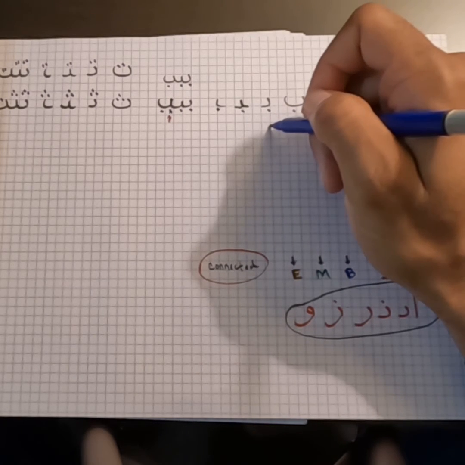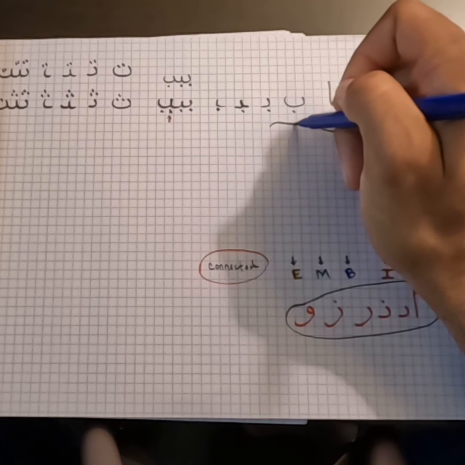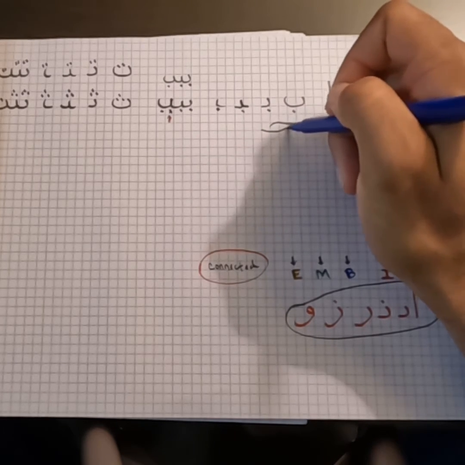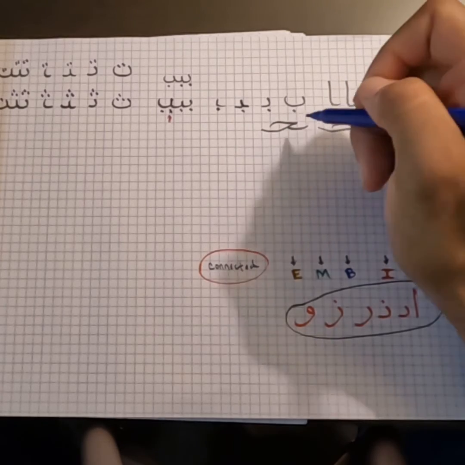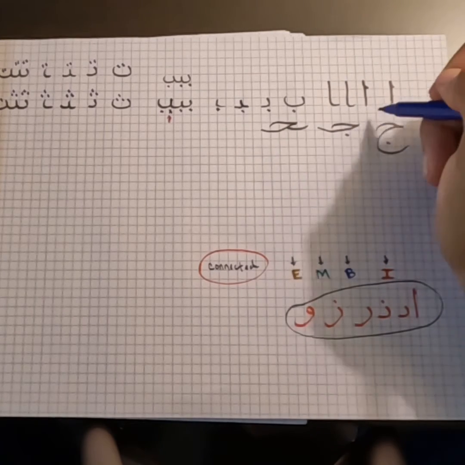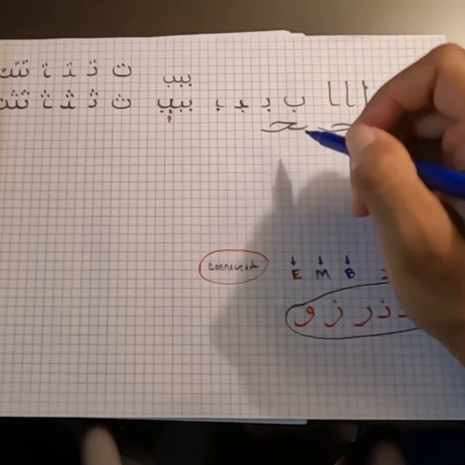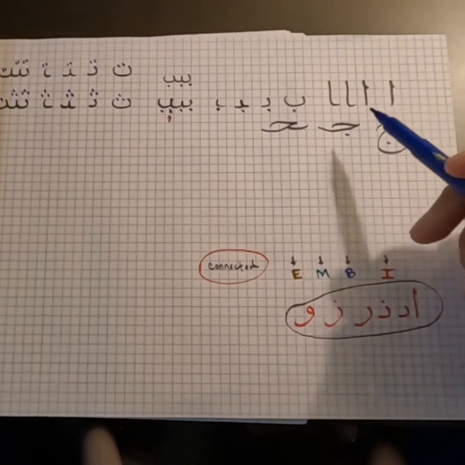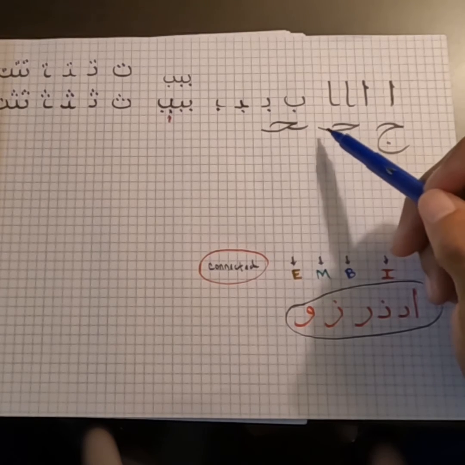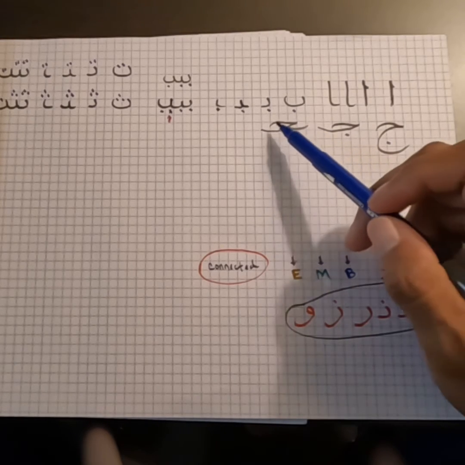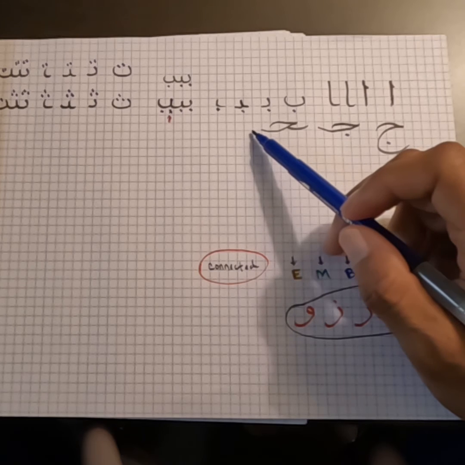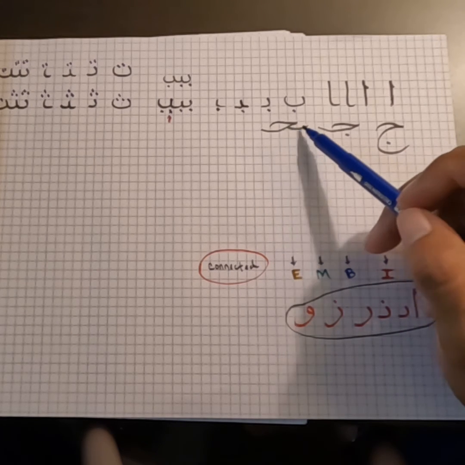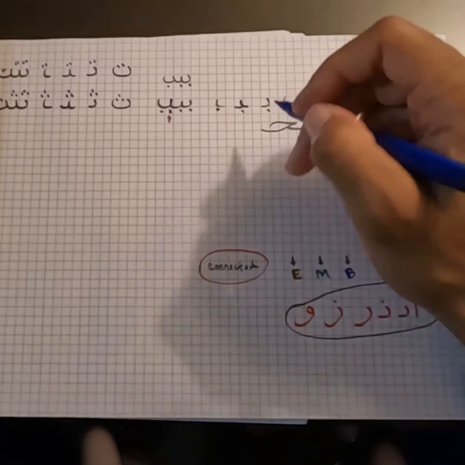We have Jim in the middle form. See? So this one just connects to the left. It extends and connects to the left. Here, make it extend and connect to the left, but it's also connected at the right from the previous letter.